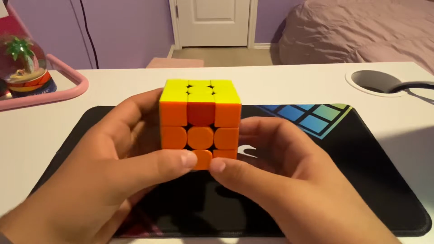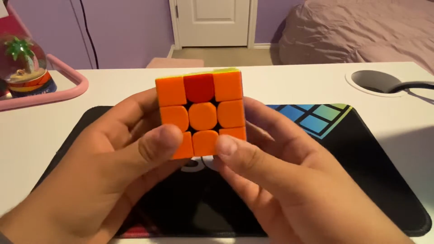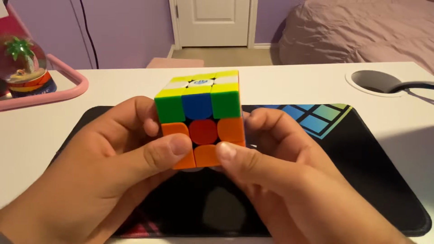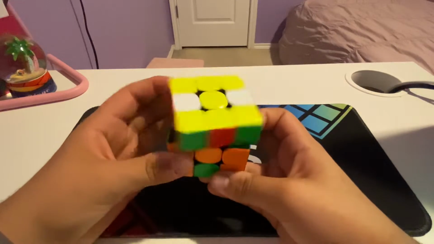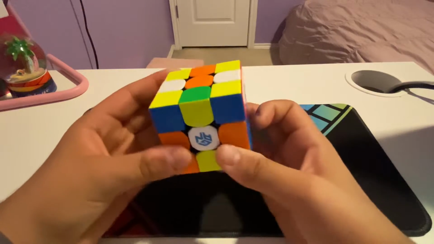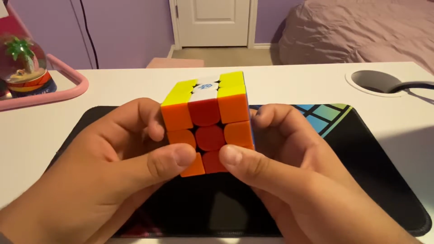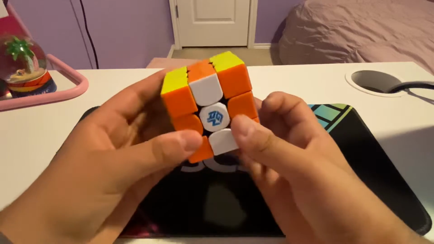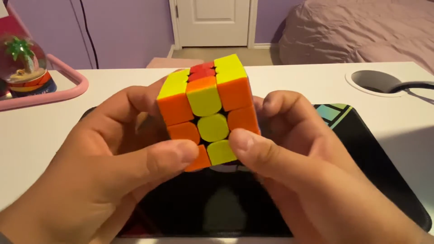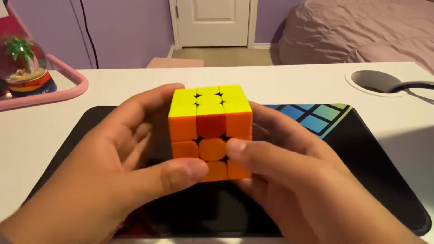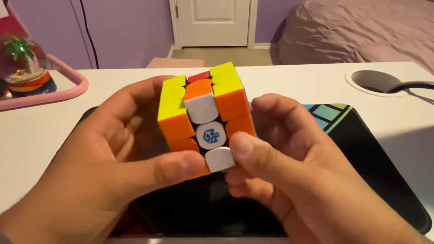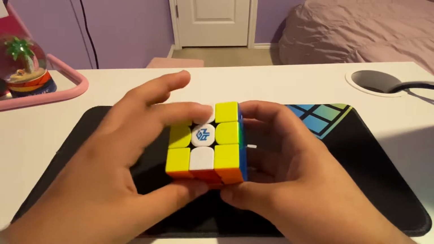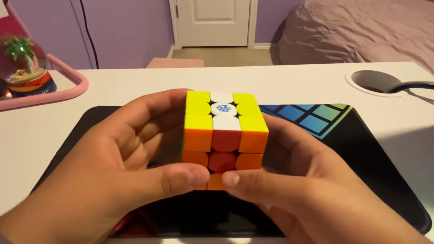So for this algorithm, this one's fairly easy to memorize. So you want to do M2, U prime, M2, U2, M2, U prime, M2, and that's how you solve. So I'm just gonna show you an easy pattern that I like to memorize. So first of all is M2, and I kind of follow this yellow and white pattern right here.